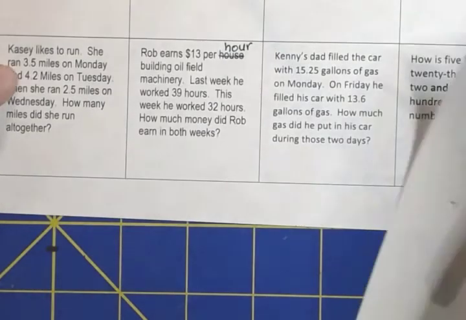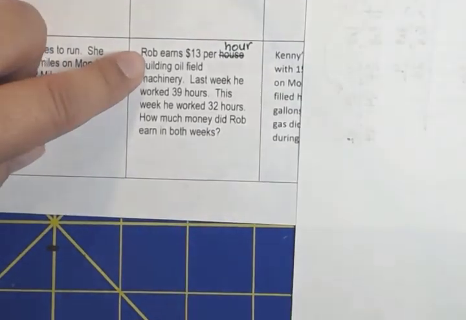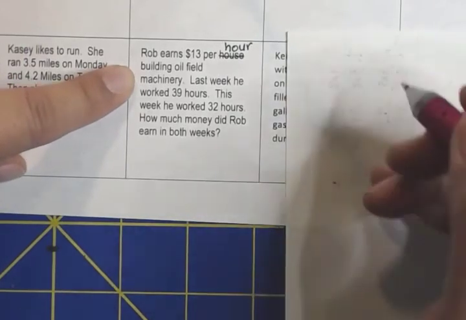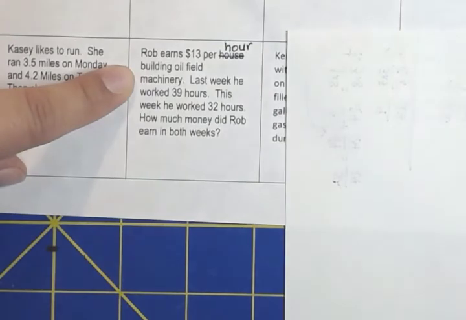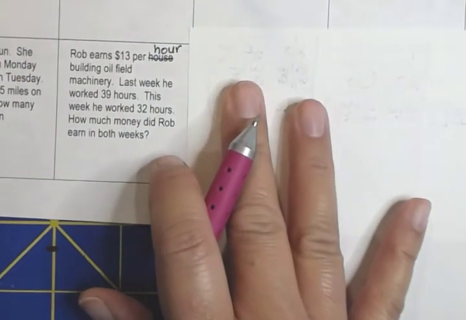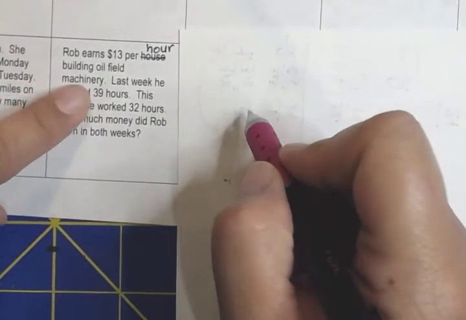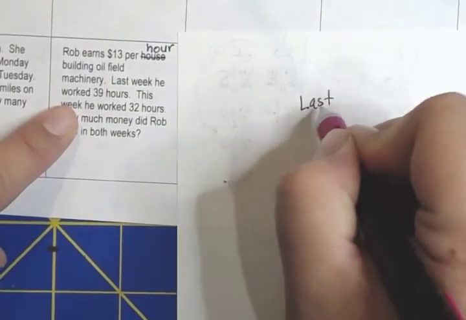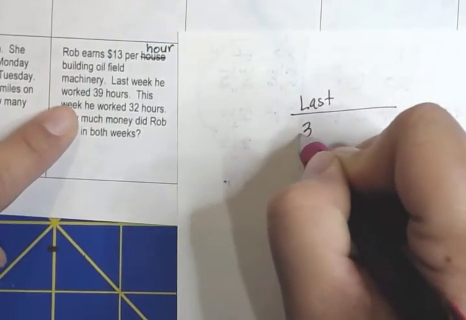Rob earns $13, not per house, but per hour building oil field machinery. Doesn't matter if you know what kind of machinery that is. What matters is that you know what to do. So Rob earns $13 per hour building oil field machinery. Last week he worked 39 hours.